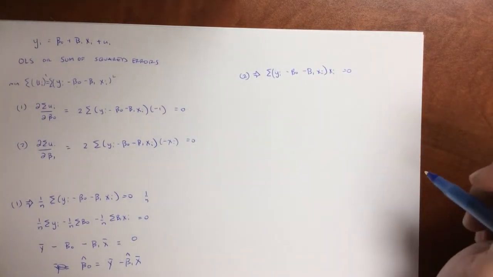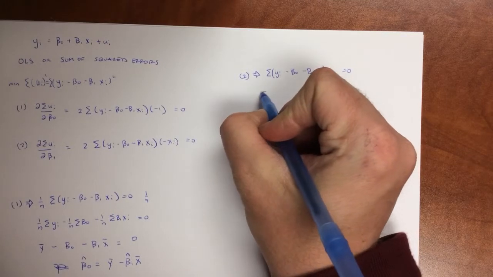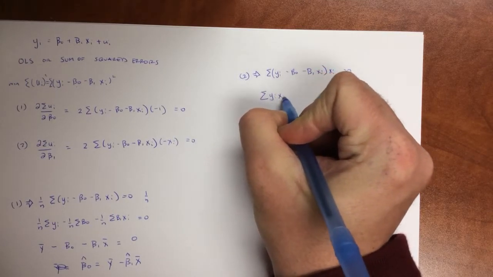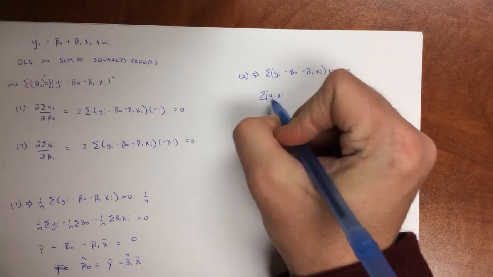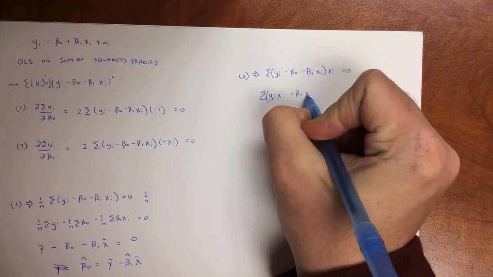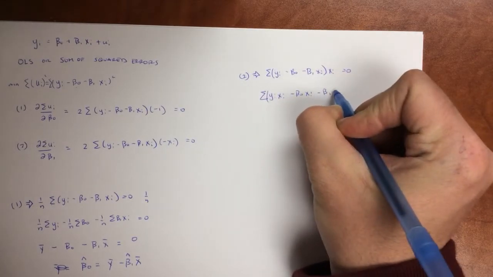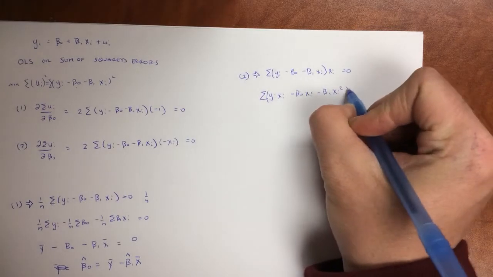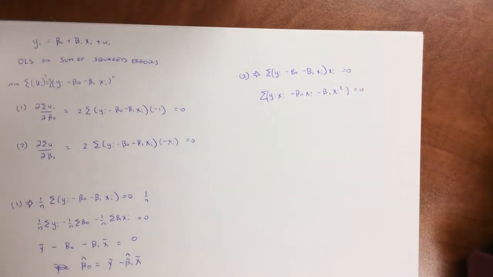Now I'm going to distribute that x_i through, so I get the summation of y_i x_i minus beta naught x_i minus beta 1 x_i squared equals 0.